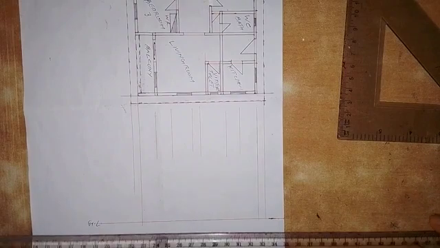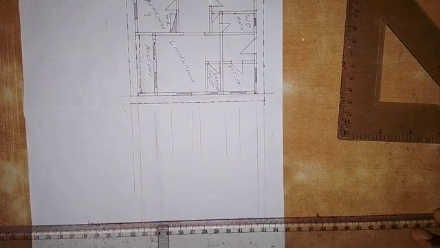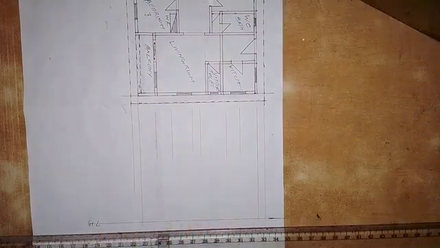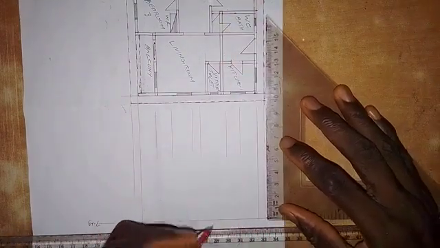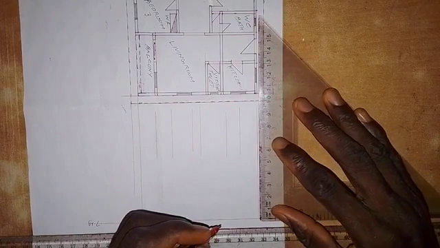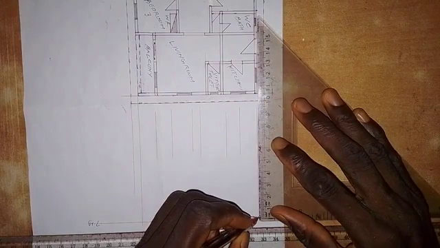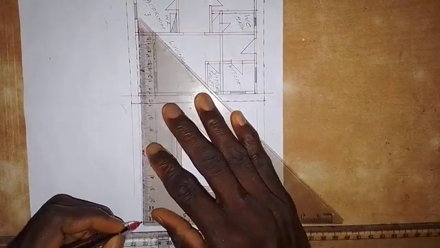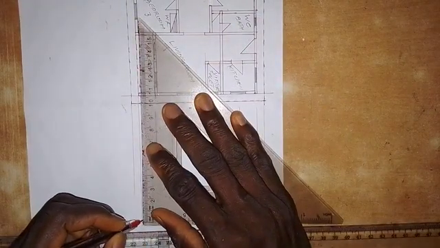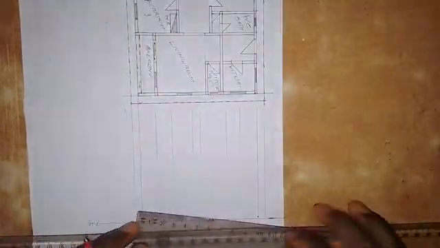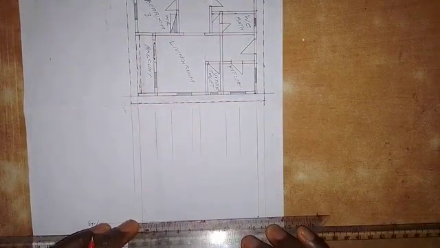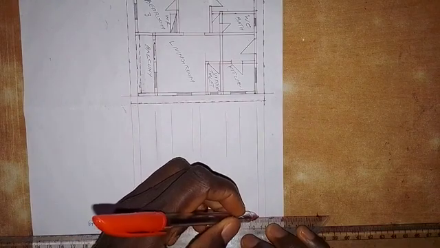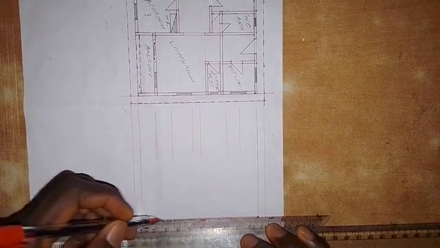So then I will come up a little bit, like 1 millimeter. So like 1 millimeter, I will draw for the floor level. So I'll just take 1 millimeter here. Okay, so I'll also take it, so here like this. So I will join this together for the floor level. So I just draw it like this now.